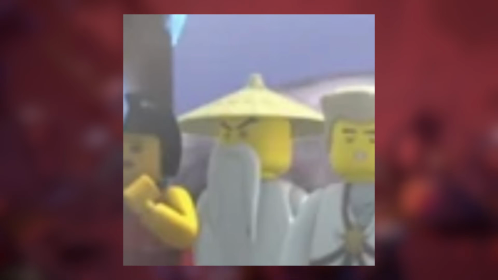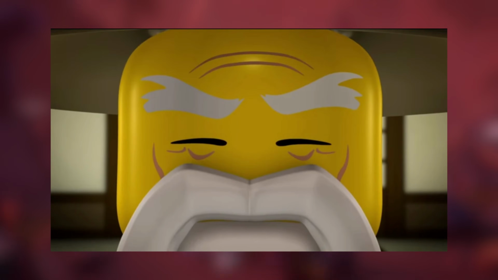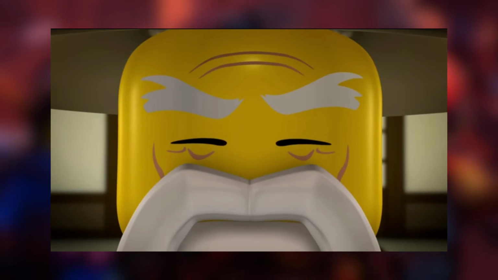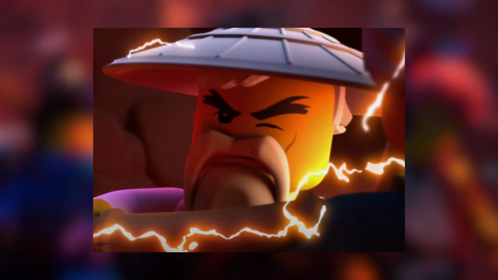Because some people thought it was Zane, but if you look too closely, you notice that the eyebrows are actually too slim, and some people thought it was even Cole. But again, the eyebrows don't match. They are pencil thin eyebrows that we don't see anywhere else. But of course, it brings up the question of how the hell did a completely different face end up on Wu's model? And no one really knows, and there's been no answer.